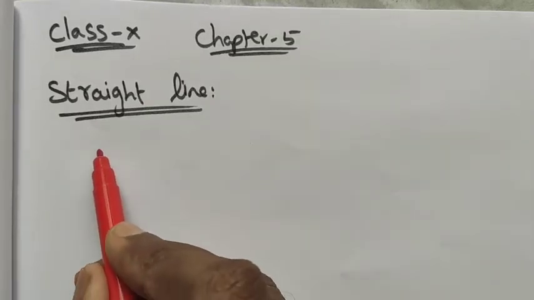Class 10, Chapter 5, Coordinate Geometry. Here we are going to see about the topic straight line. We have already studied the straight line. Now we see how to find the equation of the straight line, in standard form or general form.